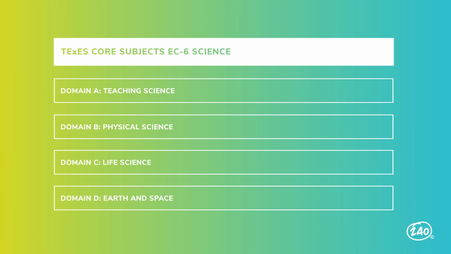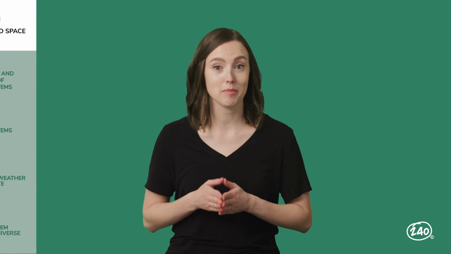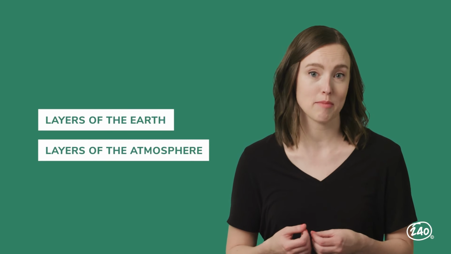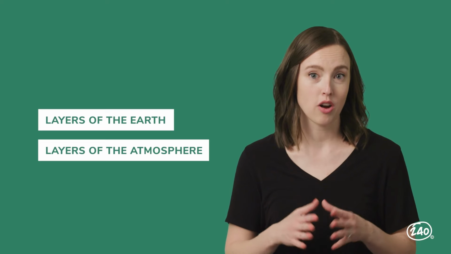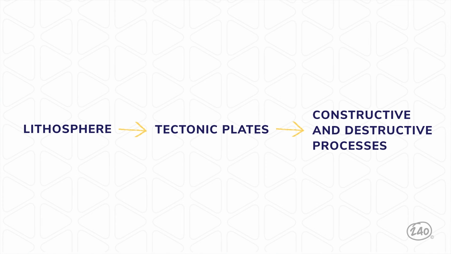The last domain is Earth and space science. Up first, structure and function of the Earth. You need to know the names and properties of the layers of the Earth and the atmosphere, so from the inner core all the way out to space. One key layer of the Earth is the lithosphere, which forms tectonic plates. Movement within the lithosphere drives constructive and destructive processes.